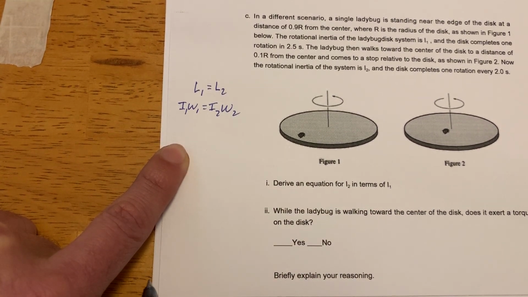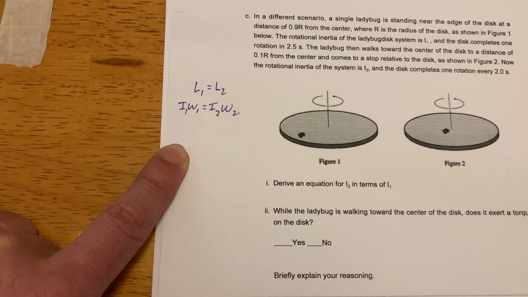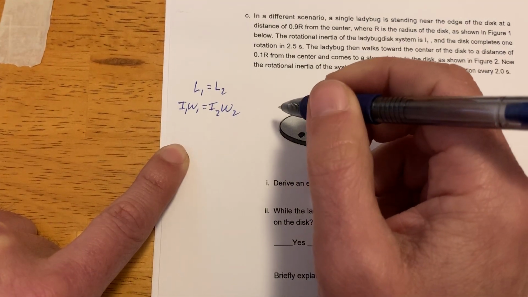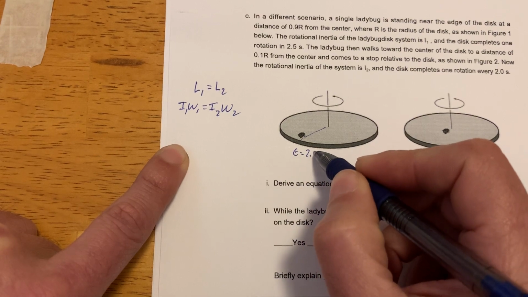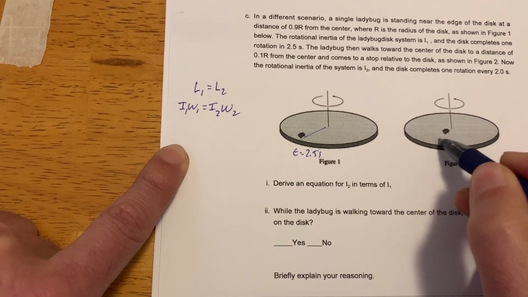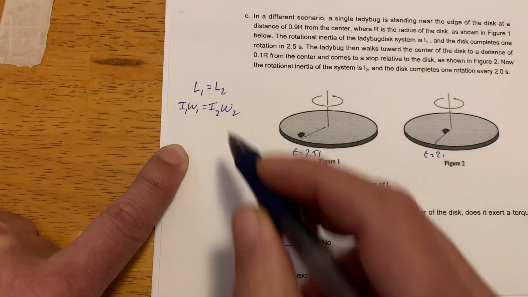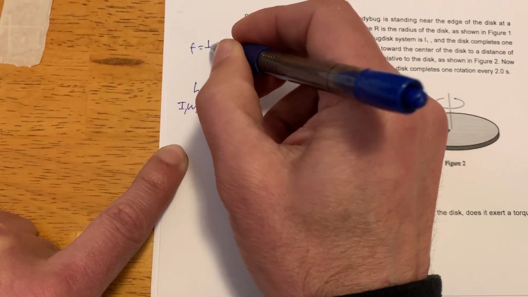Omega is my rotational speed. Another way to look at it is that it's also my rotational frequency. Swinging around, the time is 2.5 seconds. As I get closer, it does that in 2 seconds. So if this is also the angular frequency, frequency is equal to 1 over the period.